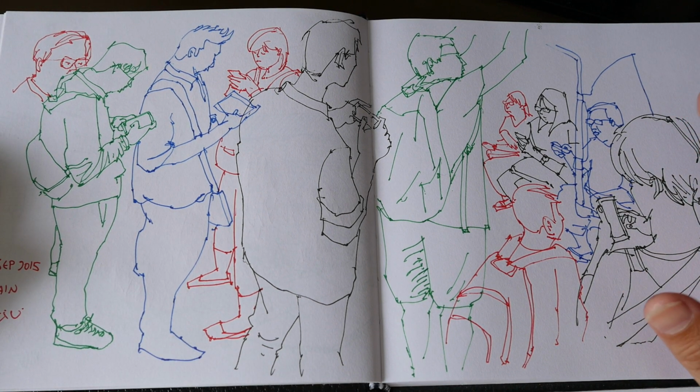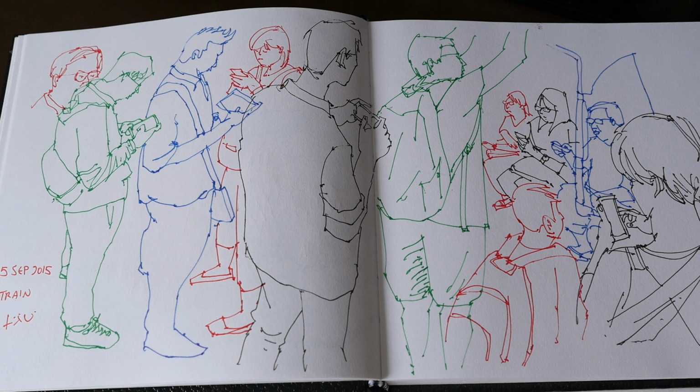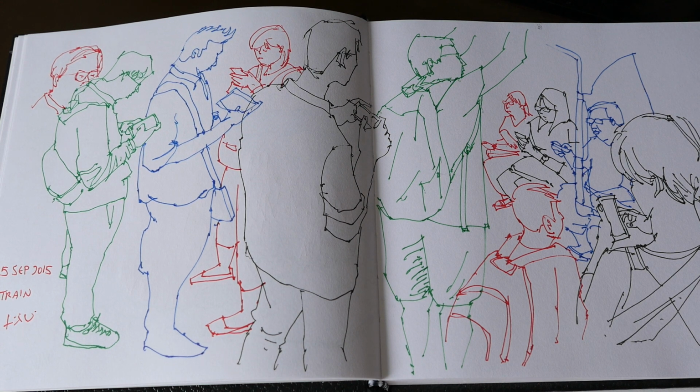So that's why overlapping is such a very helpful technique. This is an easy technique to use, and just by overlapping objects, you can make one object appear to be closer in the foreground and the other object appear further in the background. So when you're drawing outdoors, you can look out for situations where you can use this technique.